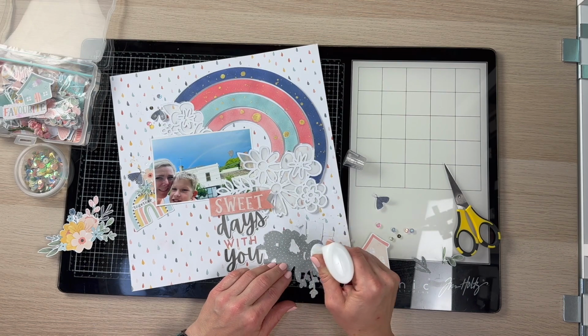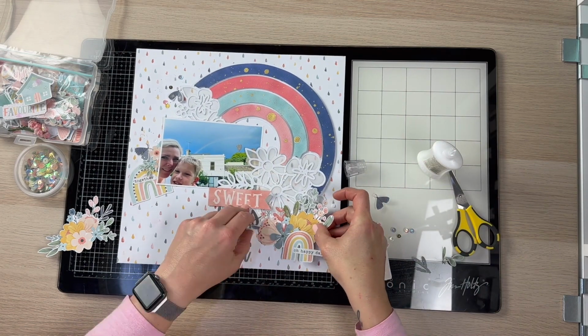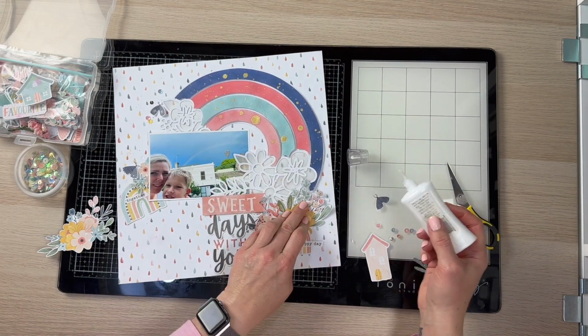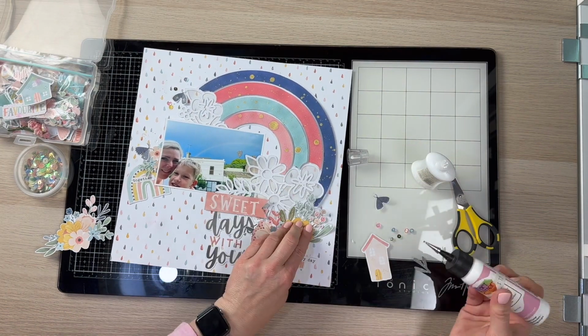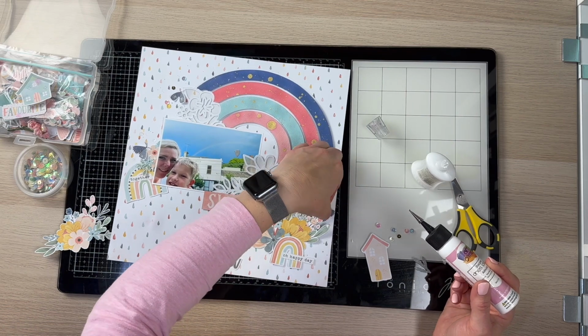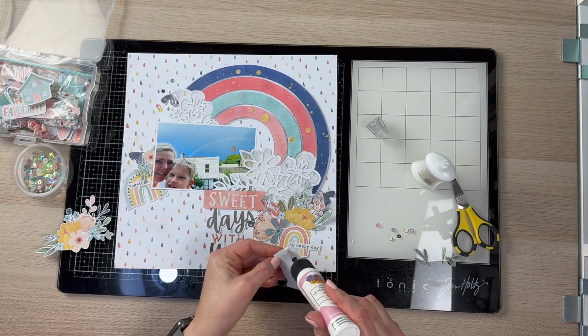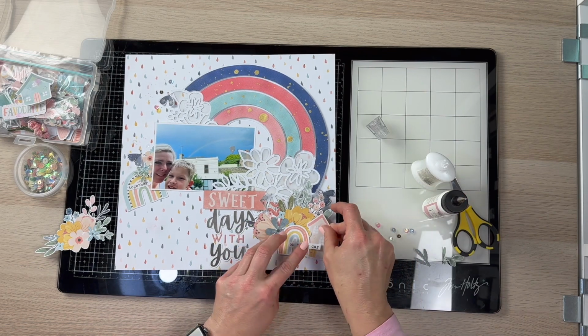So I've gone ahead and I've pulled those die cuts off. I really wanted to be able to see the floral part of the cut file. So I've pulled the die cuts off. I'm just going to move that whole cluster further down the page so you can still see those florals from the cut file. And so I'm just sticking everything back down.